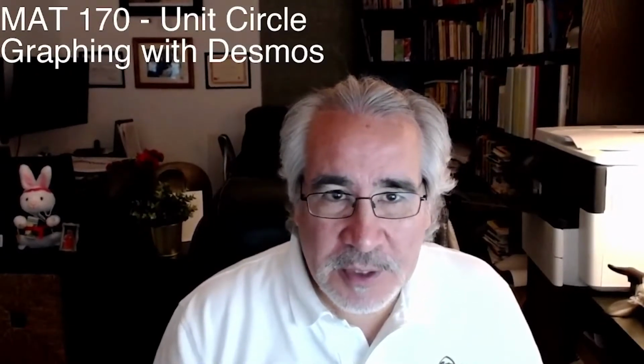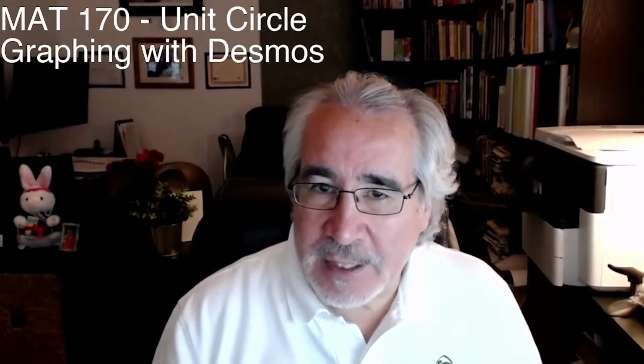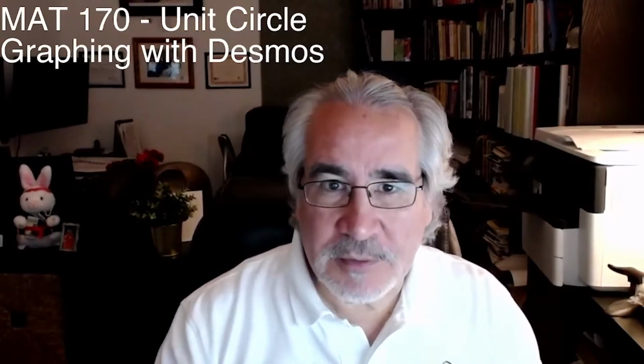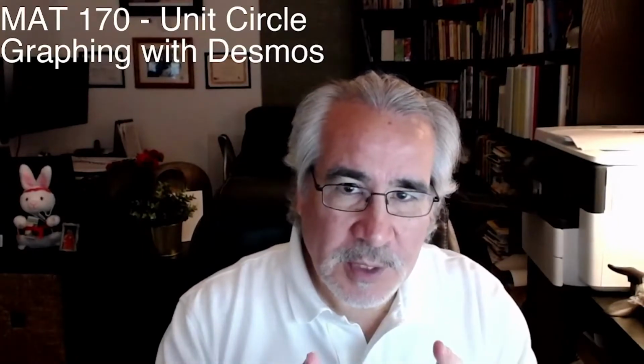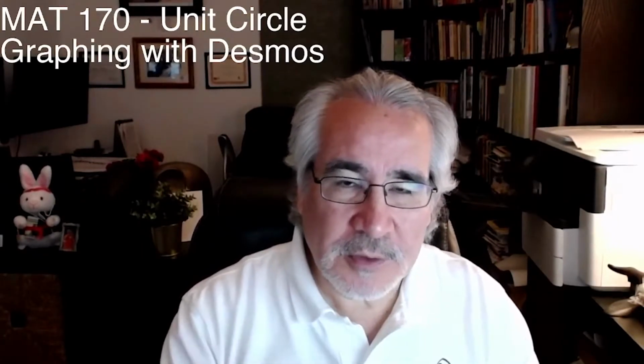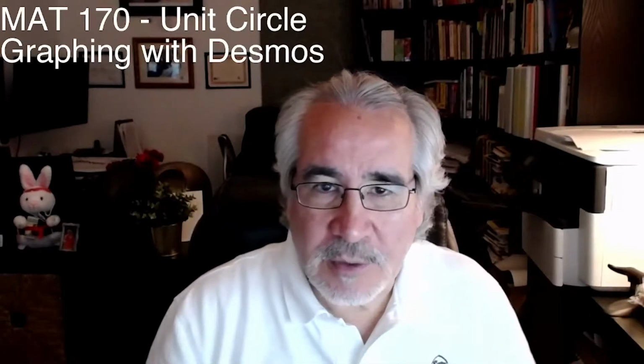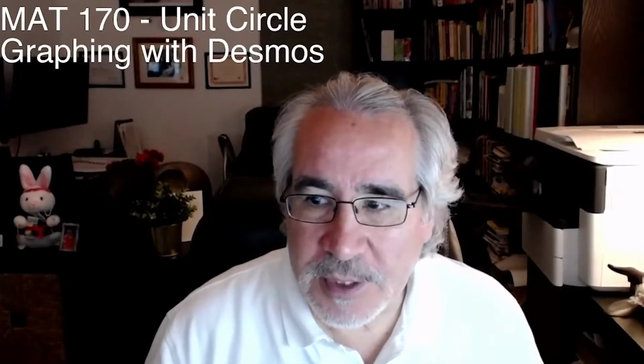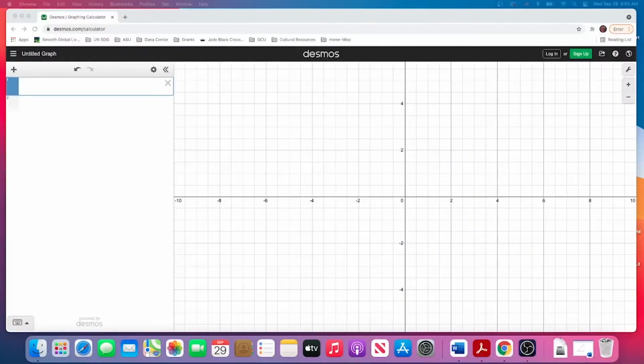So graphing the unit circle using Desmos, and then we're also going to use the Desmos tool to graph any trig function. So we'll see the connection between triangles, the unit circle, and graphs of sine, cosine, and various trig functions. So let's start by getting a unit circle. It's also going to connect trigonometry to algebra by this function.